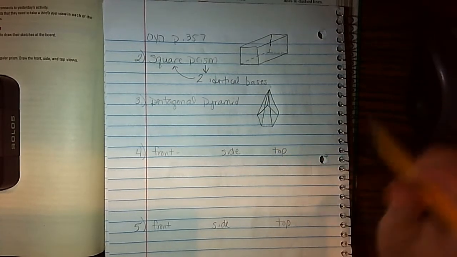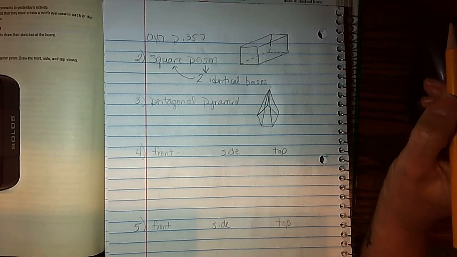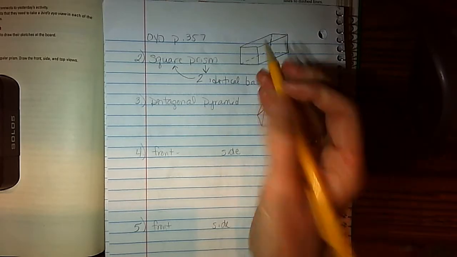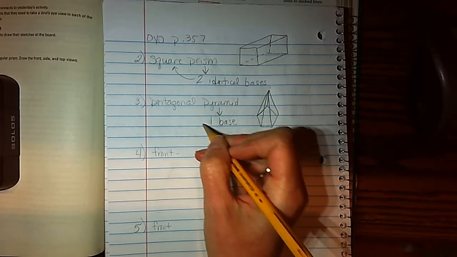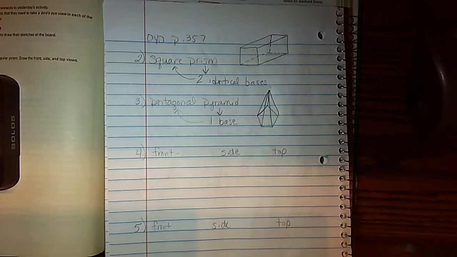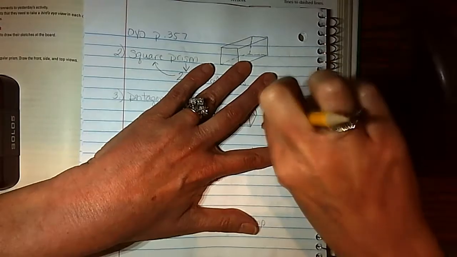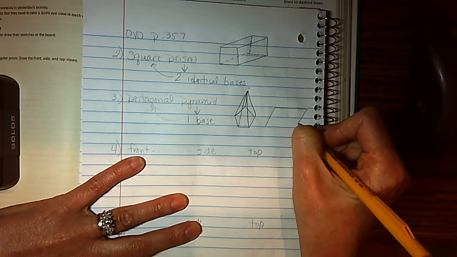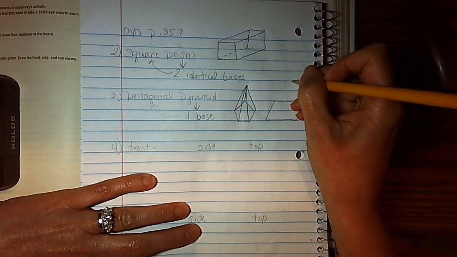My eraser is about gone, so you could kind of erase and get some dotted lines back there, but that's a pentagonal pyramid. And again, pentagonal pyramids mean they're going to have one base, and that base is going to be whatever this tells you. So if you were drawing a rectangular pyramid, you would start with a rectangle. Actually, I'm going to start more like a parallelogram. They kind of just look a little better if you angle them. And then put your dot.